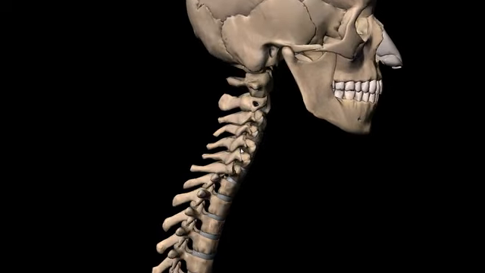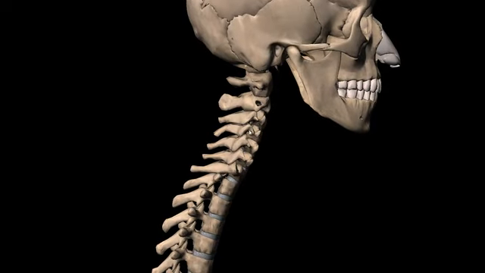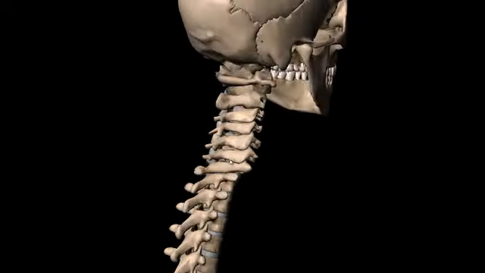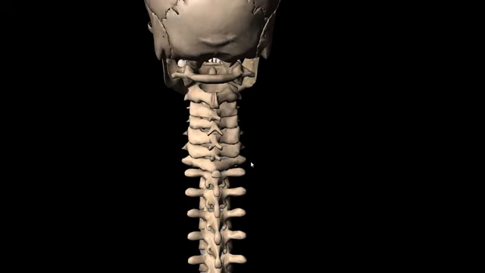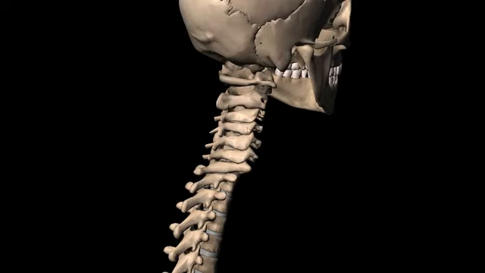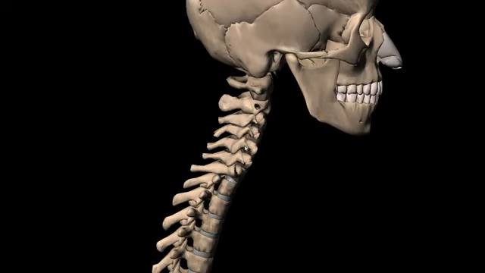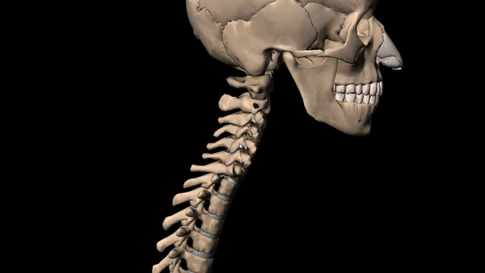Now when I look at the orientation of the facet joints, I can see that the facet joints are oriented slightly forward in that plane, but they are really set up nicely for rotation and side bend as they slide on each other. So I have taken an orientation from starting at the lumbar spine and moved almost 90 degrees to the cervical spine.